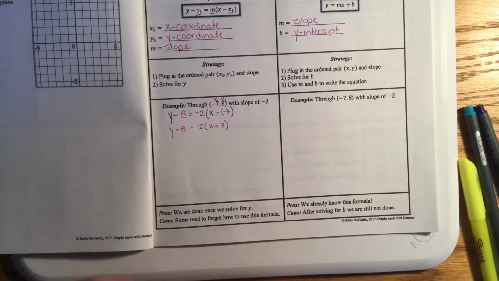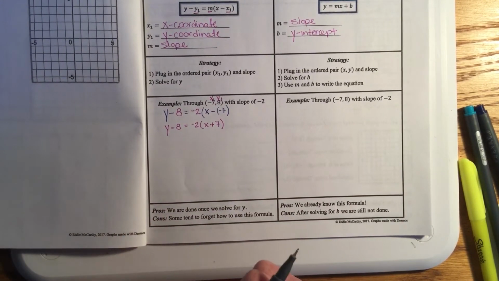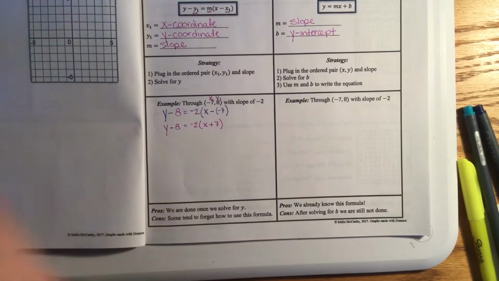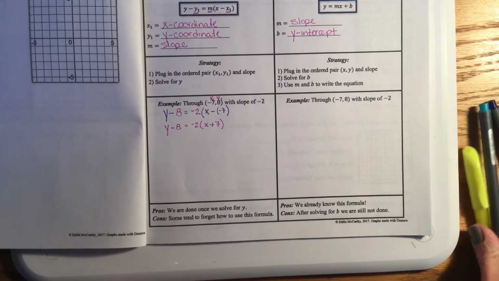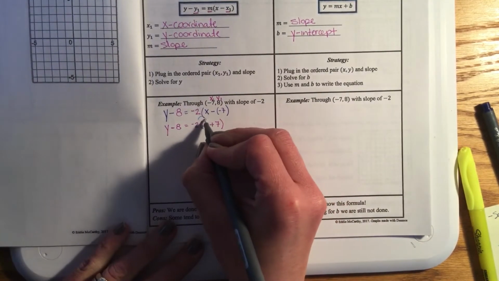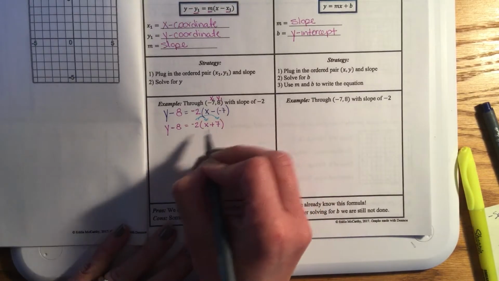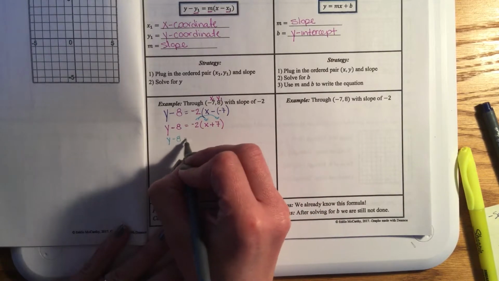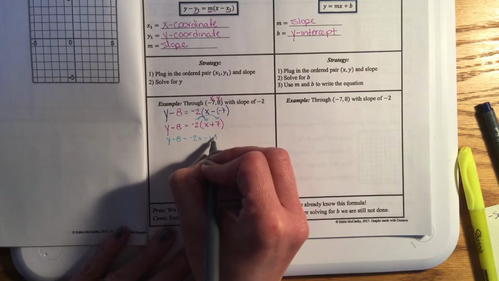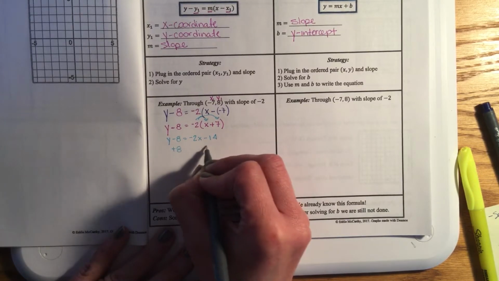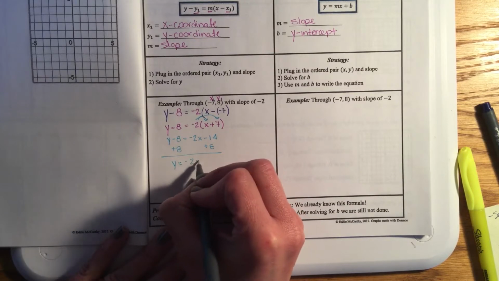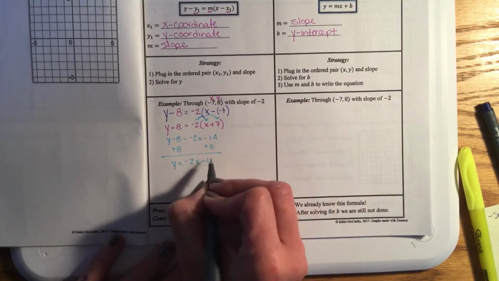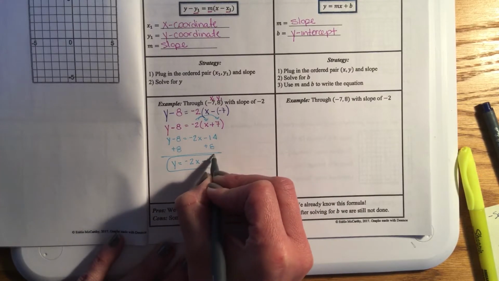This is in point-slope form, but they want it in slope-intercept form. So now we are going to get y by itself, and you guys have practiced doing this, so it shouldn't be too bad. We're going to distribute the -2 to the x and the 7, so y minus 8 equals -2x minus 14. Then we're going to add the 8 to the other side, and we get y equals -2x minus 6, and that is the equation of the line.